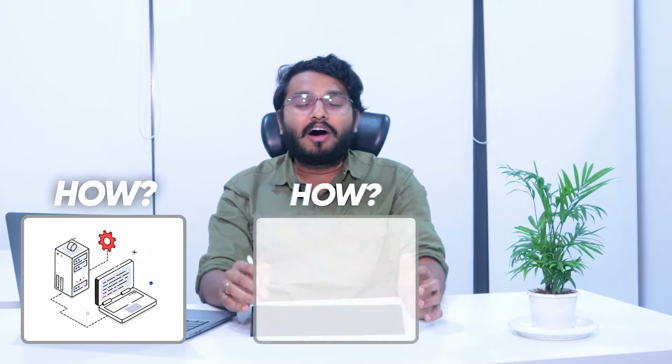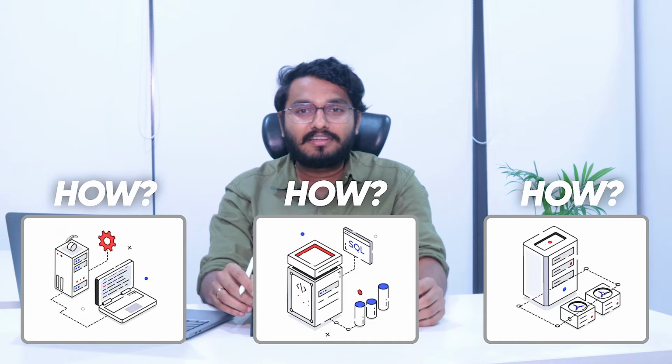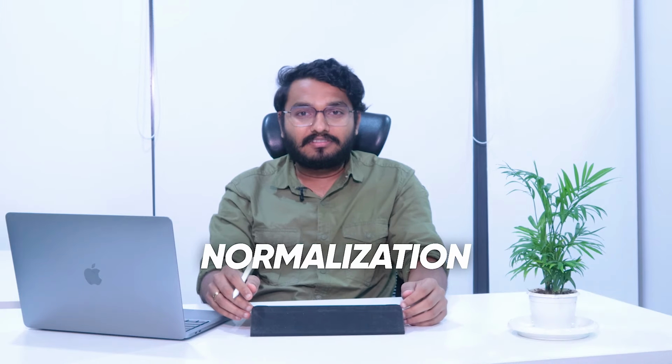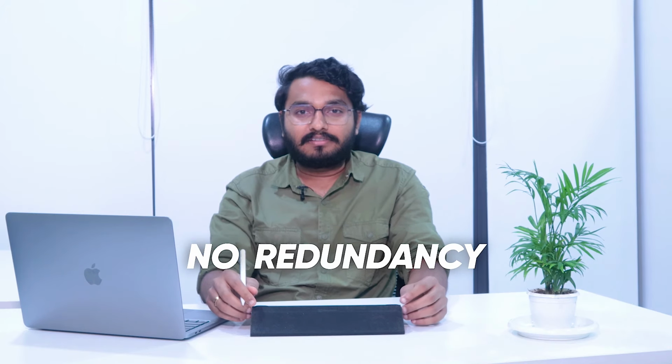Have you ever wondered how databases can manage so much data? How are they so consistent? When you create an application or run a query on that, how are they able to run very fast? This is due to normalization. It's a method through which we can manage our database in such a way that there is no redundancy.